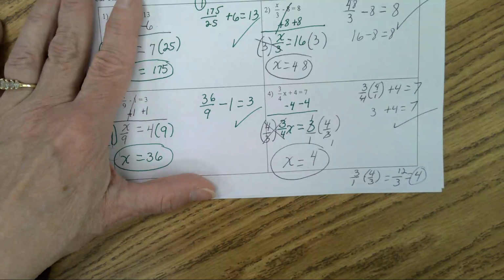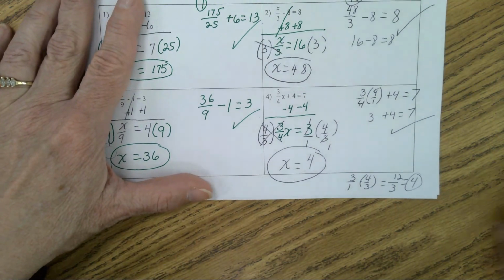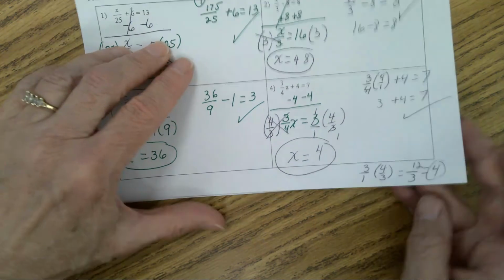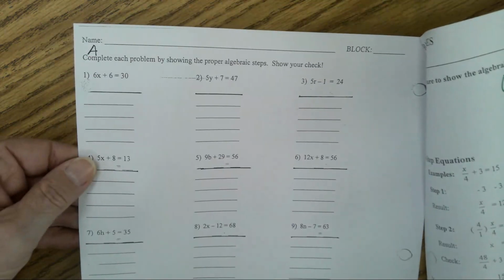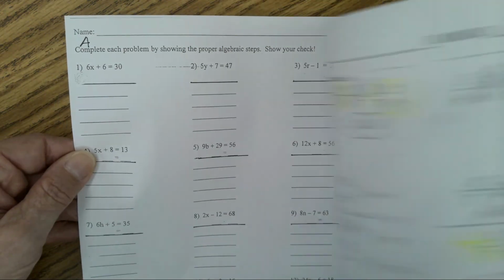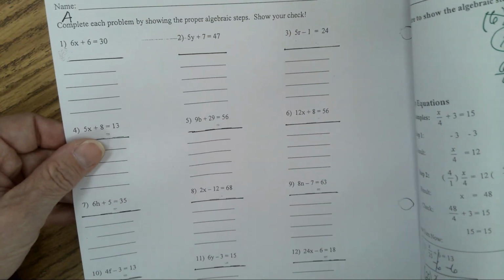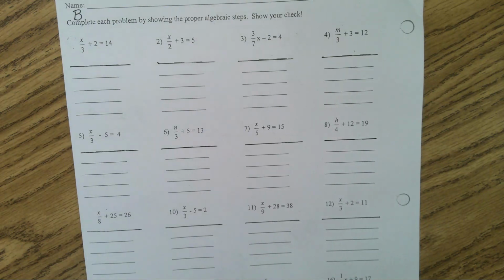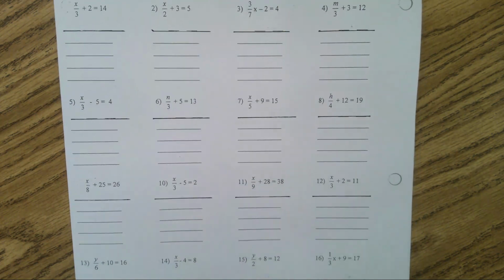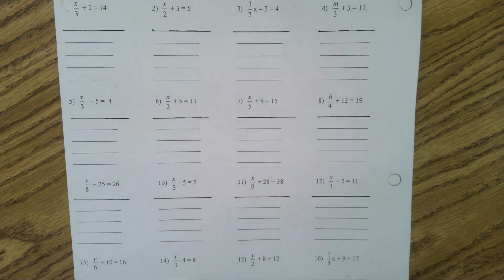All right, so for those of you not here today and you're listening to my video, your homework assignment is to do the back of the B worksheet and the back of the A worksheet. There are 15 on each, I should take that back. There are 15 on the A worksheet and 16 on the B worksheet. So it's a total of 31, I think, problems. They will be checked tomorrow.